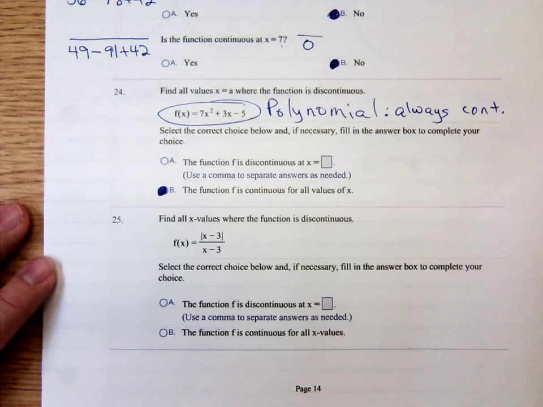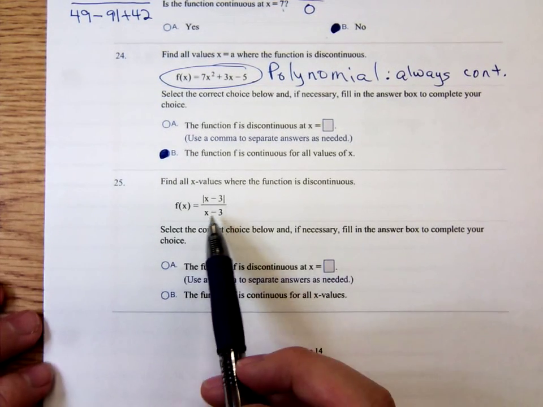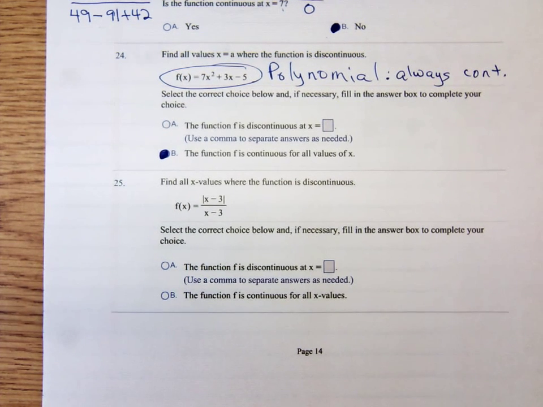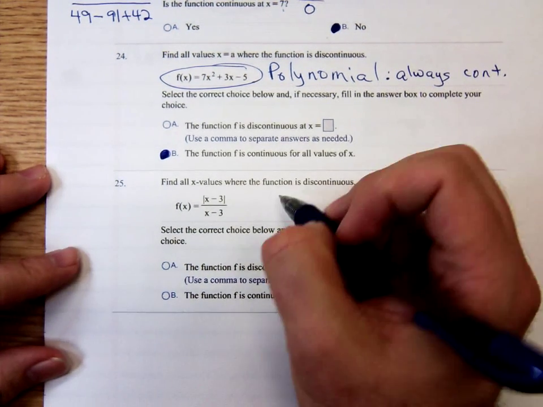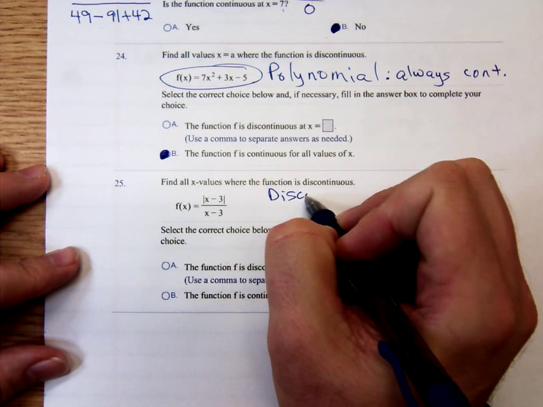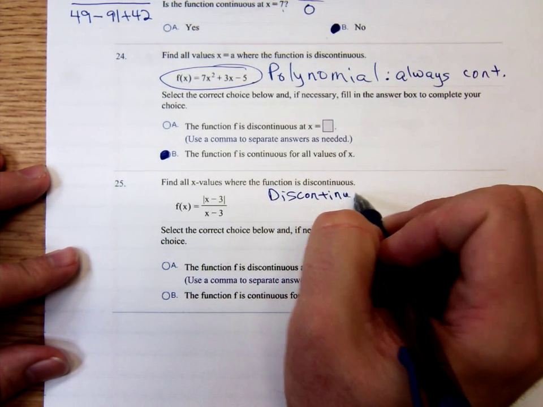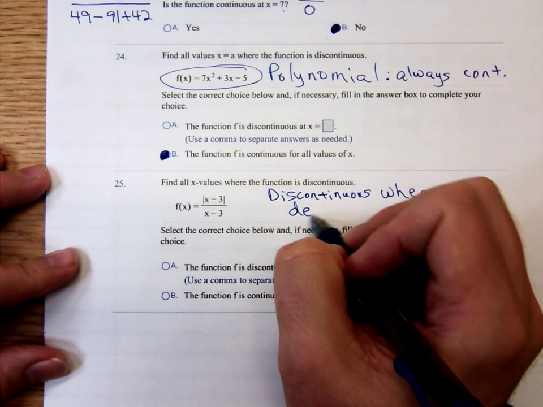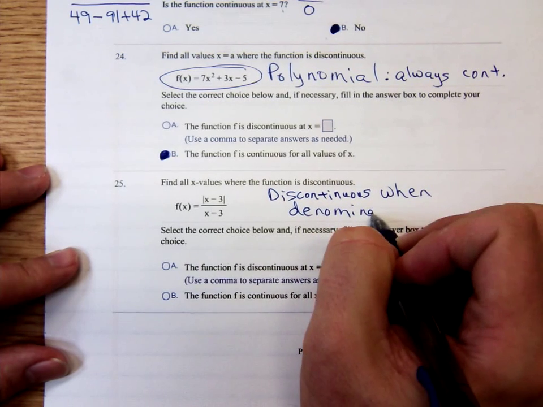What about this one? It's a fraction. When would that function be discontinuous? I'm not going to say anything, you think of that answer. I'll tell you right now, there's a time when it's not continuous. It's discontinuous when the denominator is equal to 0.